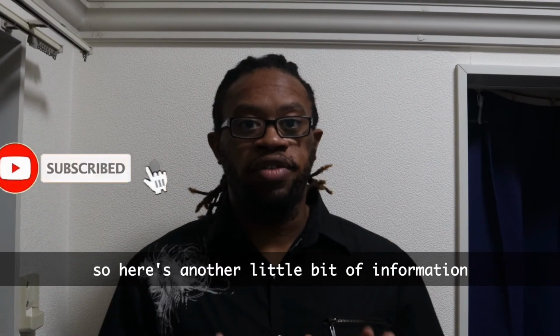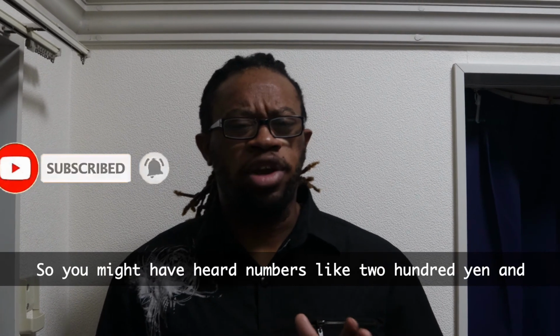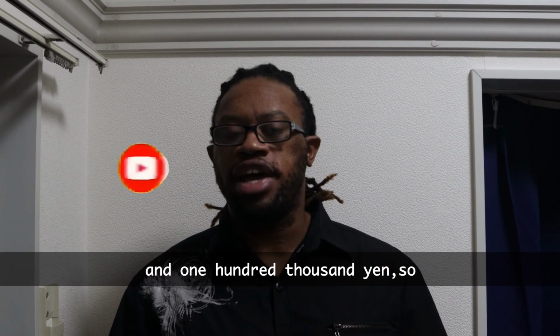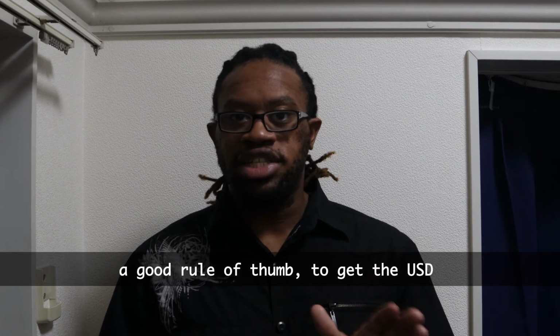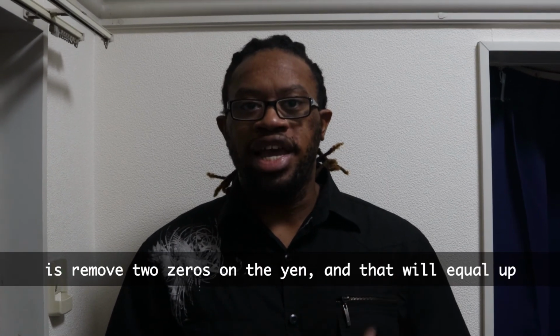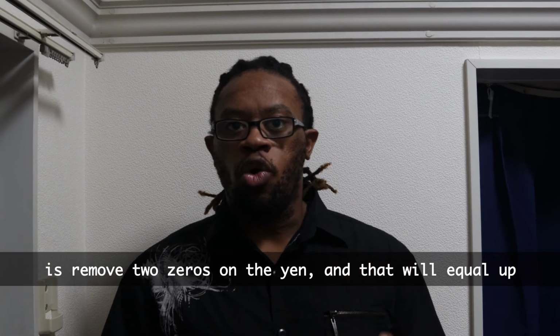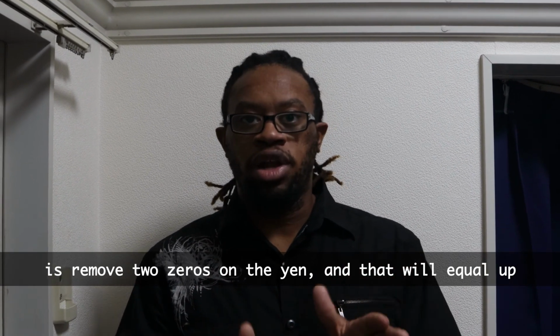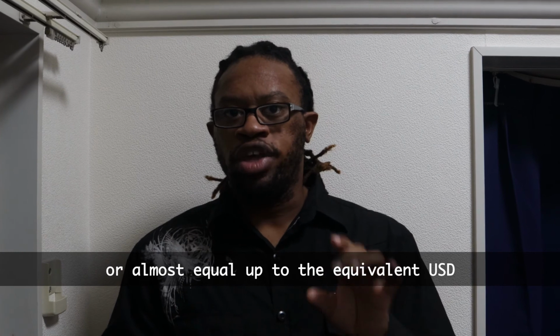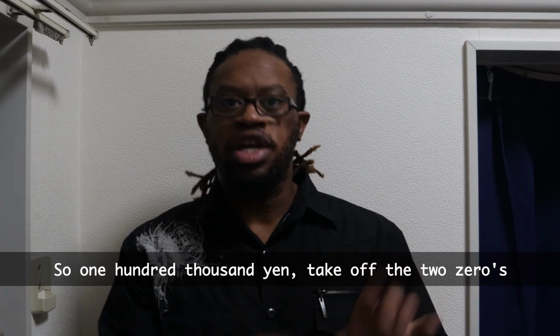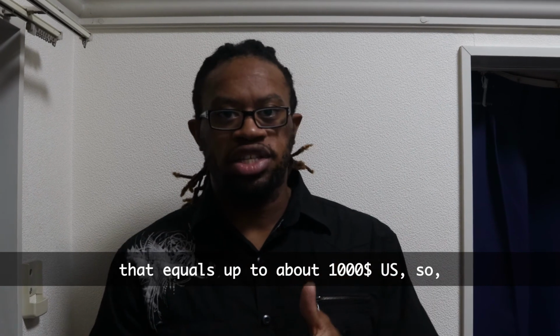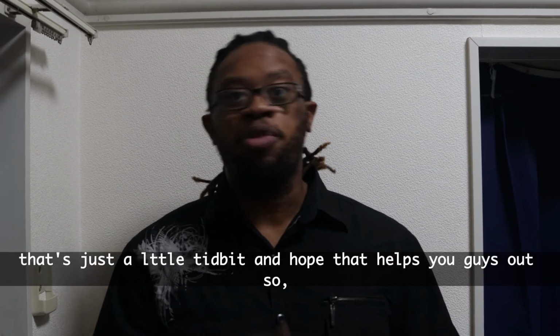Here's another little bit of information. You might have heard numbers like 200 yen and 100,000 yen. A good rule of thumb to get the USD, if you're from America like me, is to remove 2 zeros from the yen, and that will equal, or almost equal, the equivalent USD. So if it's 100,000 yen, you take off the 2 zeros, and that'll equal about 1,000 US dollars. That's just a little tidbit that I hope helps you guys out.